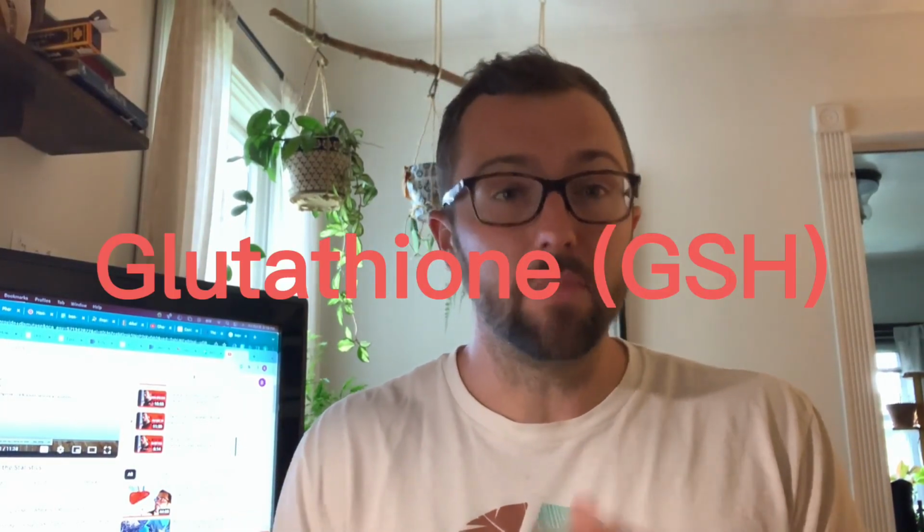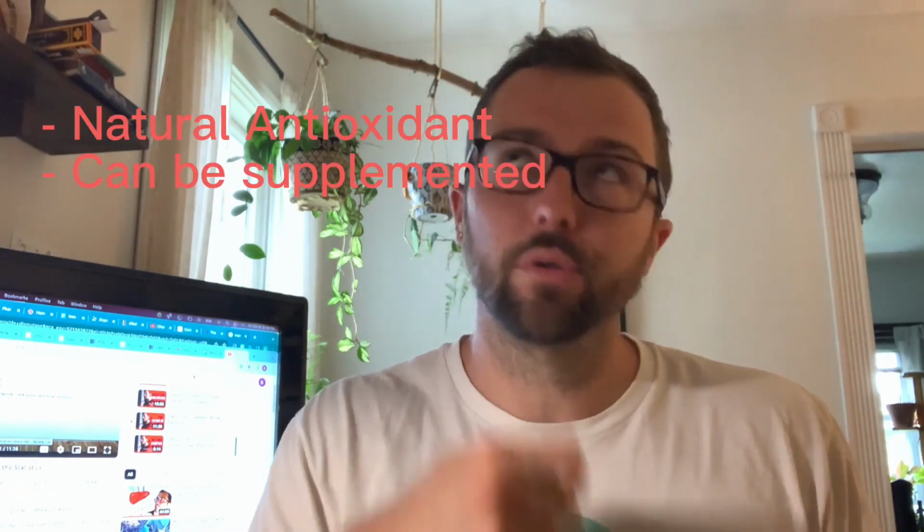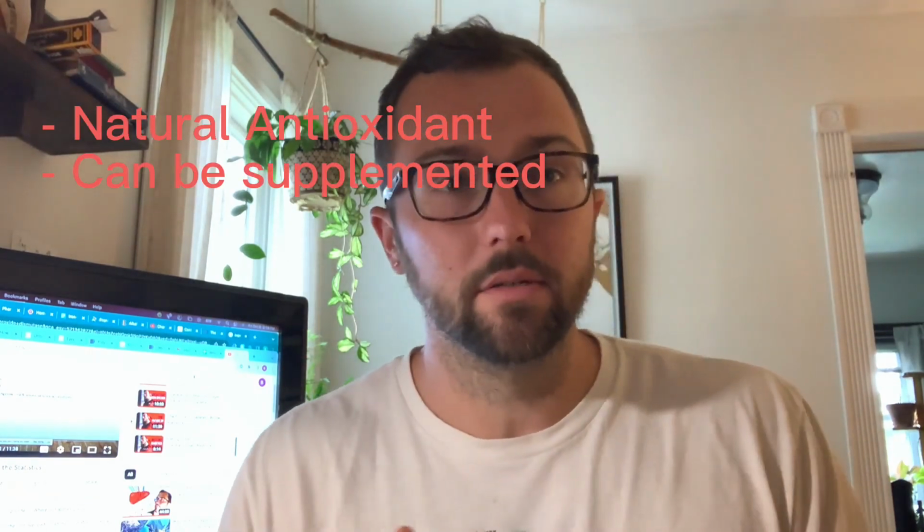An important thing to note after this is that they talk about how glutathione is an effective means of guarding against this inflammation model of creating diabetes. So glutathione is a naturally occurring antioxidant that happens in typical cells, but it is also abundant in several foods, as well as being able to be supplemented.